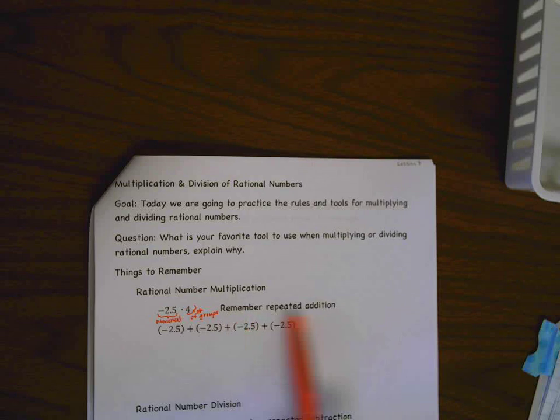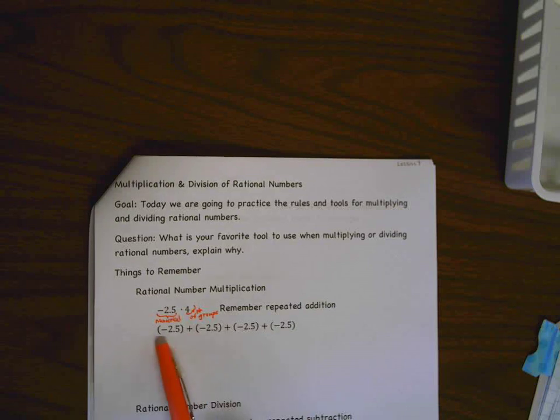Because I'm remembering that multiplication is repeated addition, I can very easily stretch this out and figure out what the answer is. So we have negative 2.5 plus negative 2.5 plus negative 2.5 plus negative 2.5. And we could draw that on a number line very easily. You're going to go to the left 2.5, put an arrow, to the left 2.5, put an arrow, to the left 2.5, put an arrow, to the left 2.5, put an arrow.